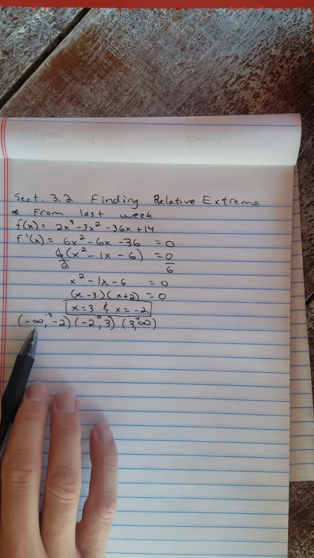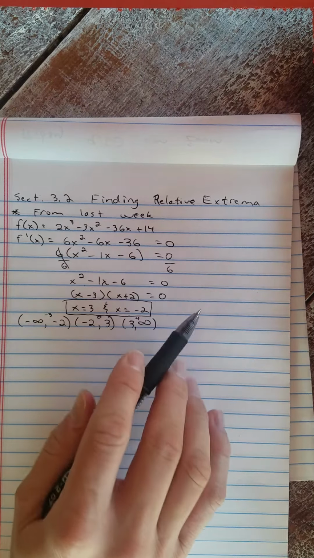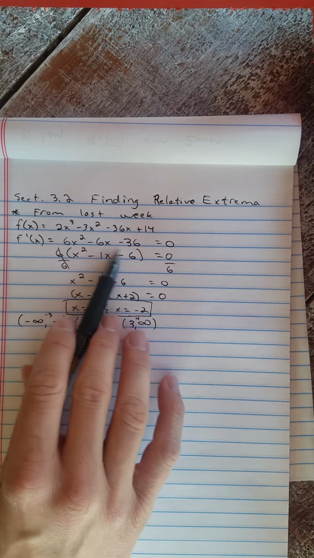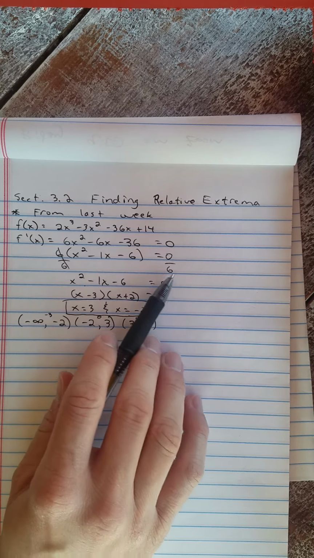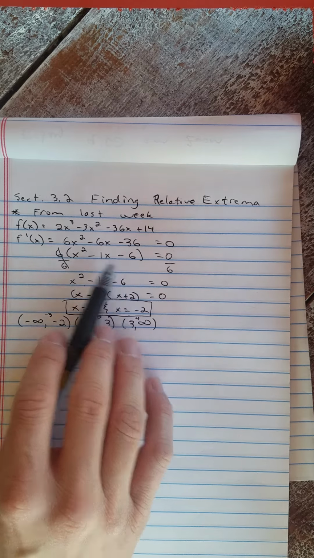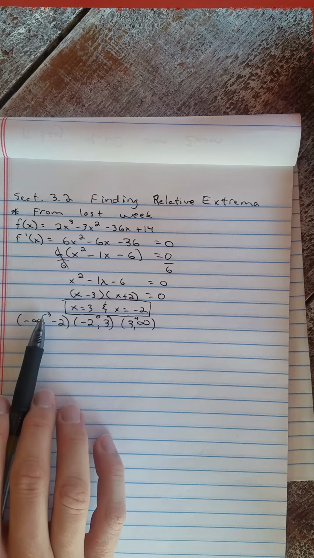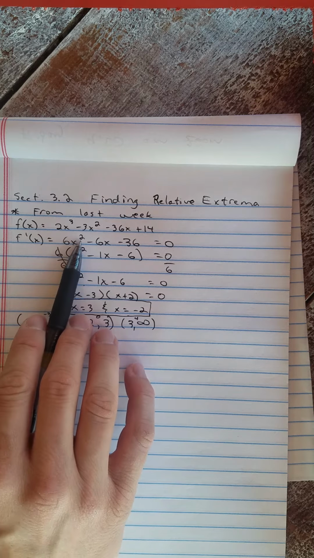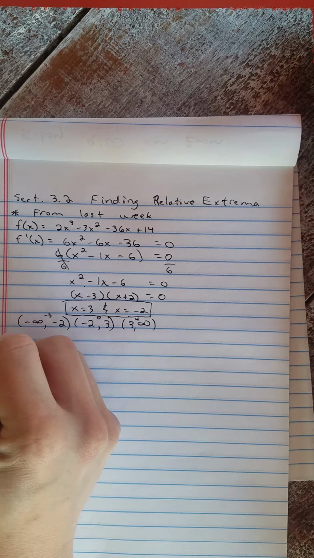and if I plug them back in to my derivative here, it really doesn't matter if I plug it into this one, the 6x squared minus 6x minus 36, or its equivalent one. But we'll just go back just to be thorough. We'll plug it into the original one. So when you plug negative 3 in, that becomes positive 9 times 6. That's 54.